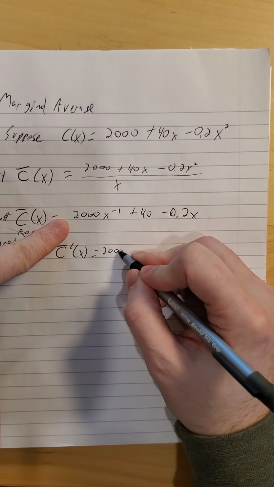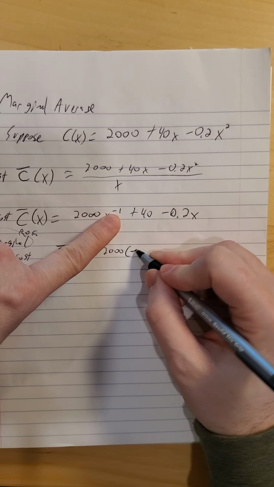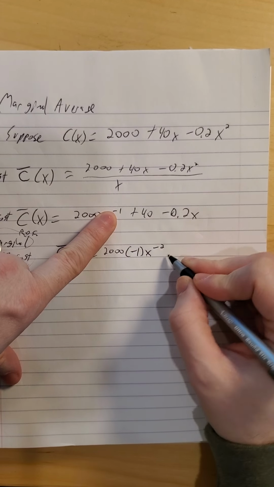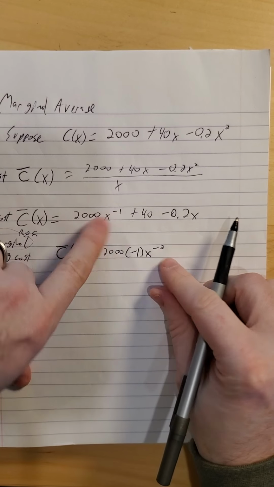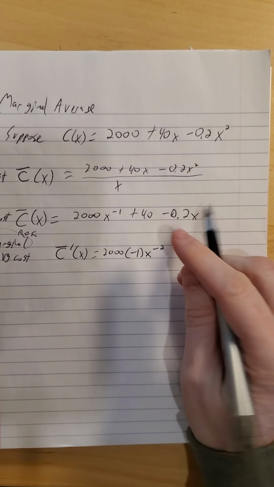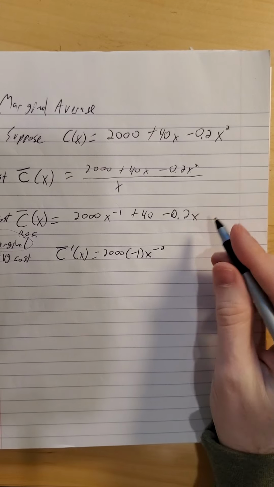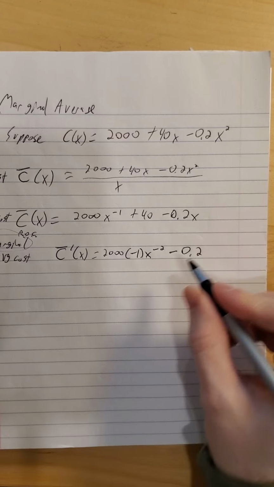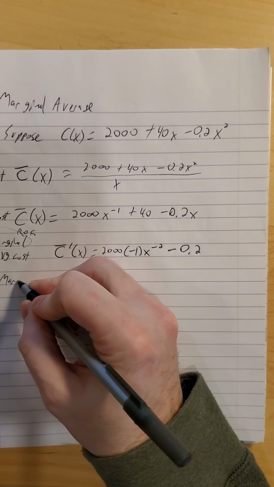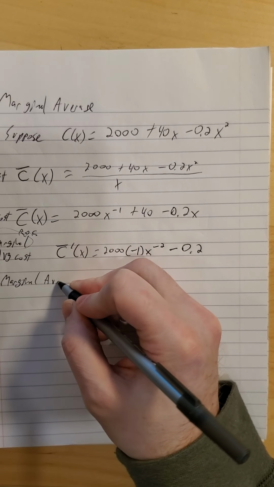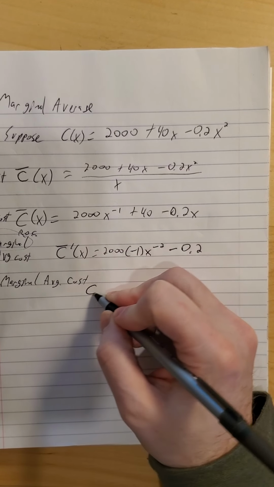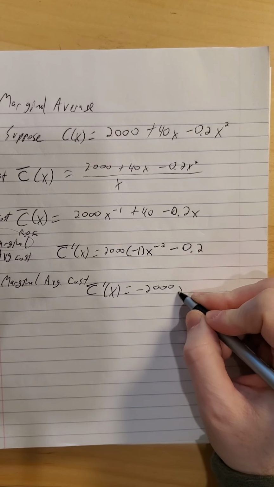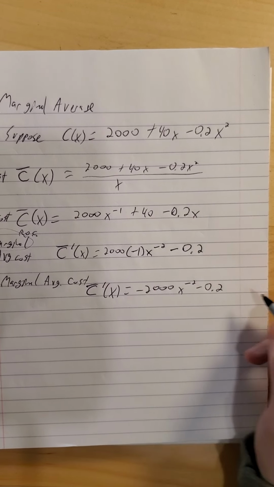So hang on to the 2000. The exponent -1 becomes a factor -1. Hang on to the base. Decrease your exponent by 1. Careful with your sign work there. -1 minus 1 is -2, not 0. Derivative of a constant, always 0. And derivative of a linear is always its coefficient. So the marginal average cost is measured by C bar prime of x, -2000 x to the negative second minus 2/10.